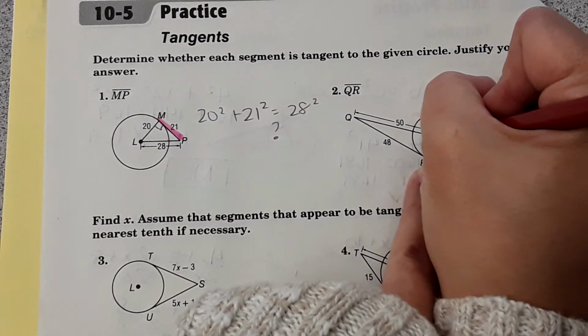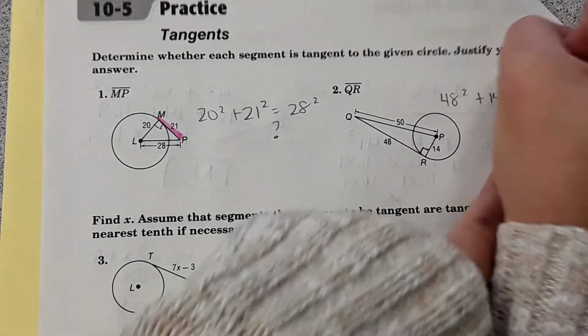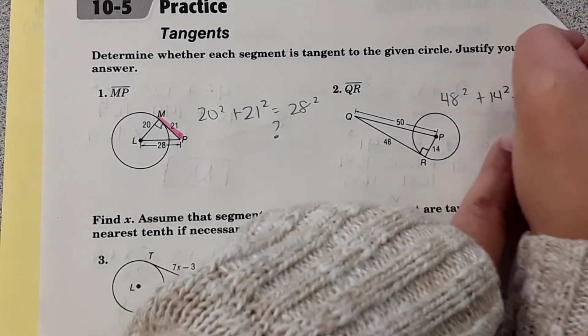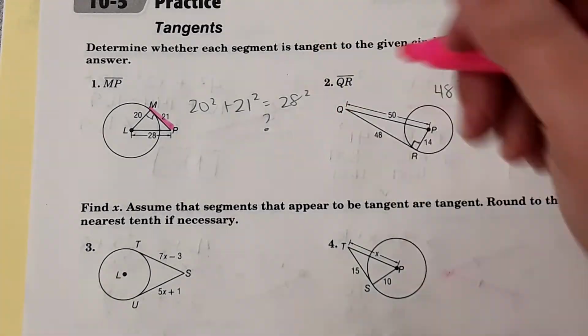And then this one, same thing. It would be 48 squared plus 14 squared equals 50 squared. If that worked, then QR would be a tangent line.